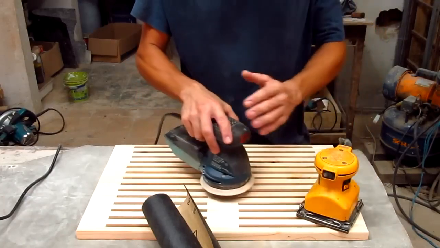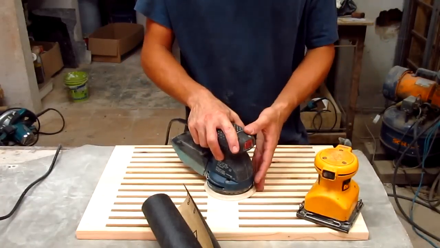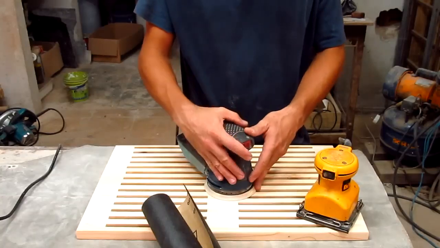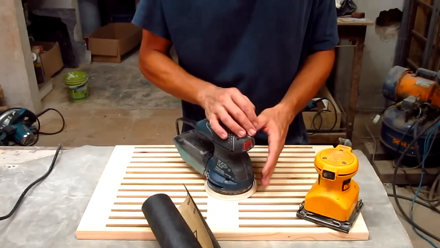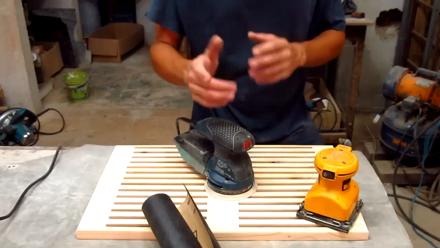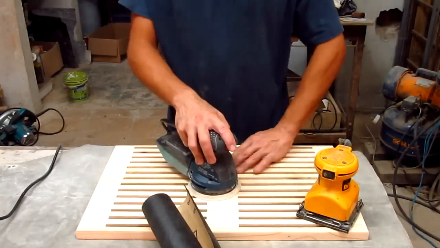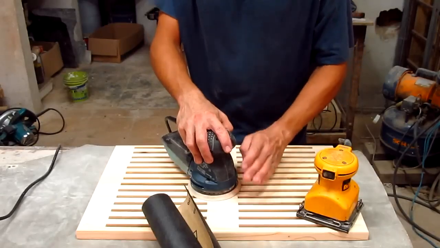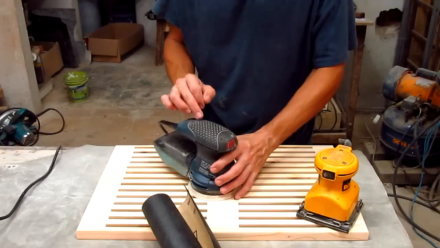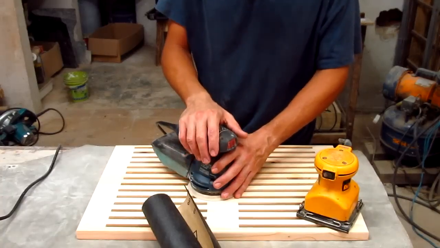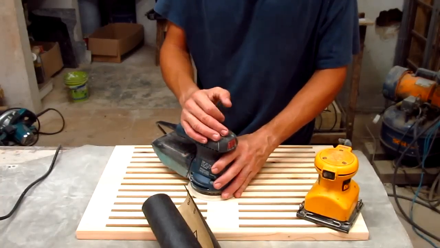Who would I recommend an orbital root to then? I would recommend the orbital root for those who are going to work regardless of the raw material, regardless of whether you are going to work with MDF, plywood, paint. Anyway, steel, automotive paint, it doesn't matter. The orbital root will serve you well, especially if it has speed control, because it can go from roughing to polishing.